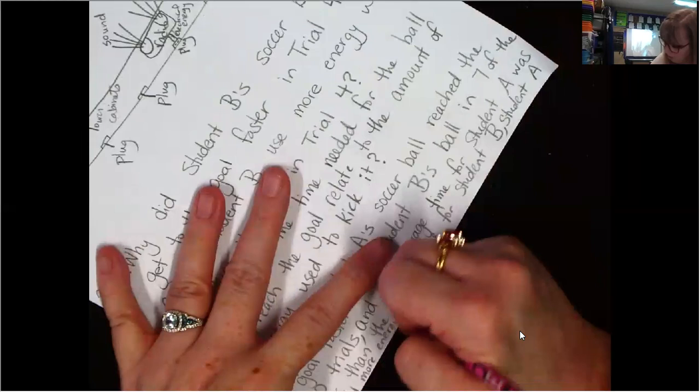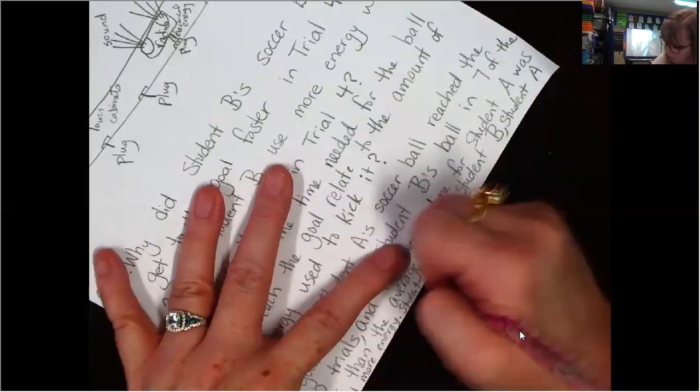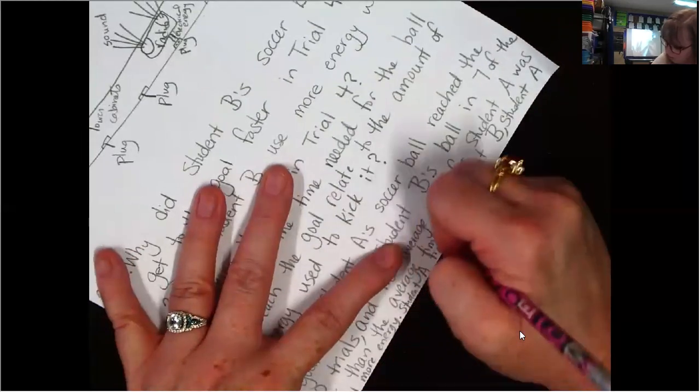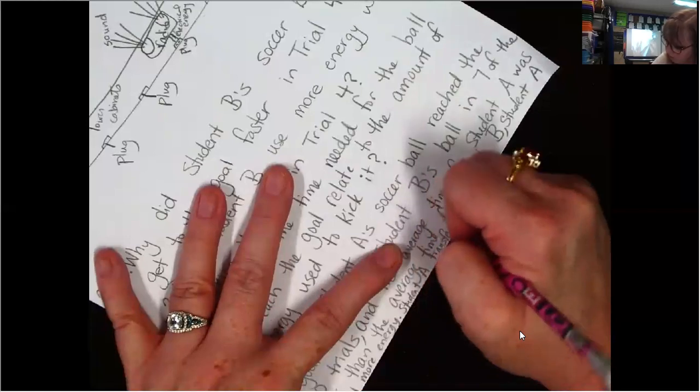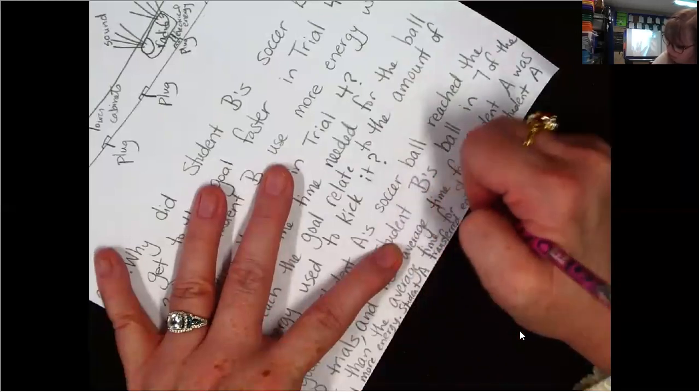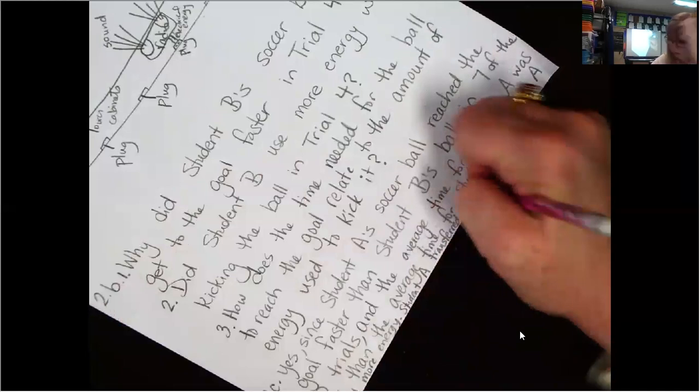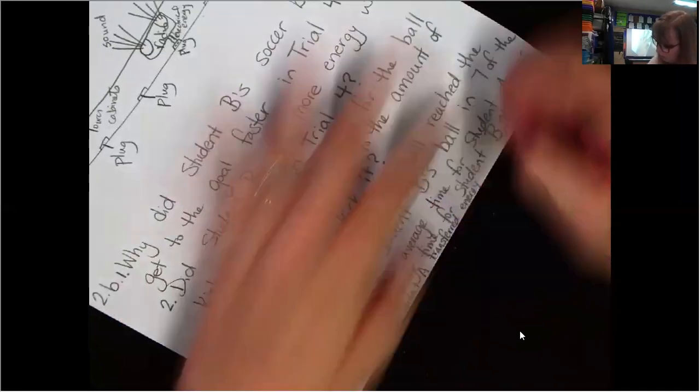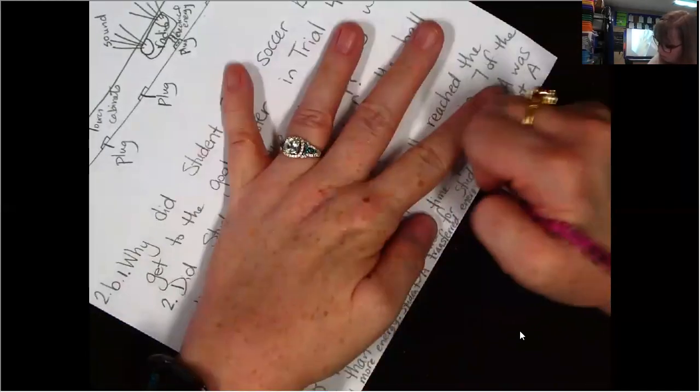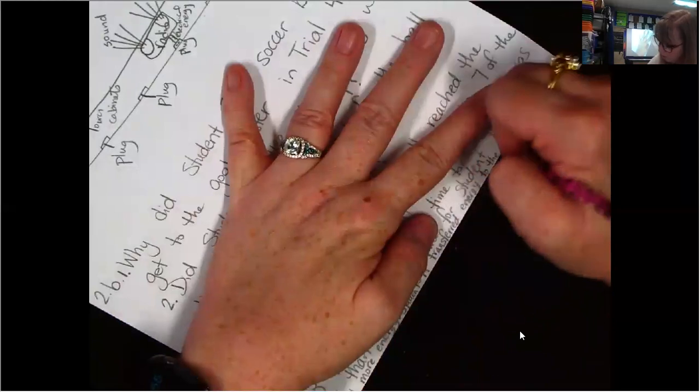Student A transferred energy to the ball each time she kicked it. I'm going to assume she. It could be he.